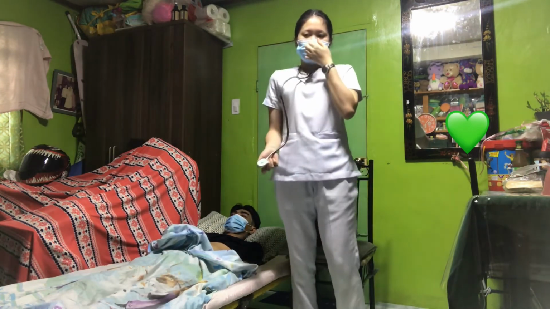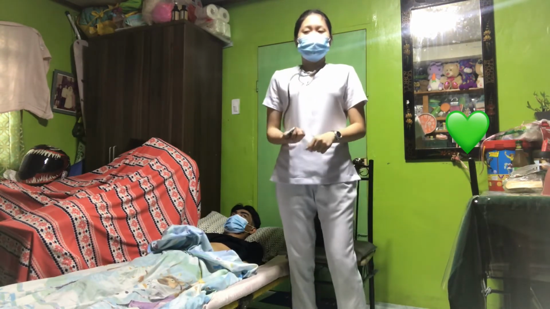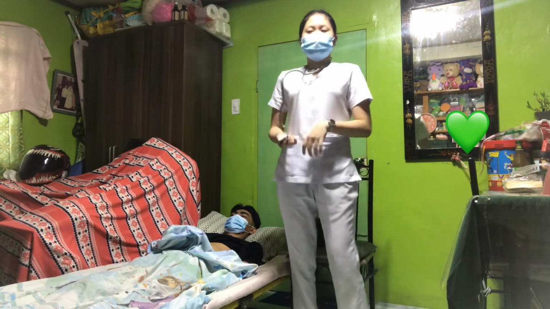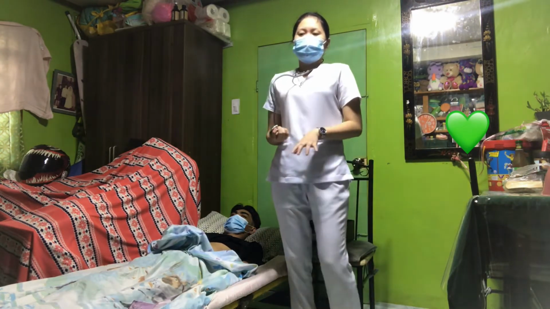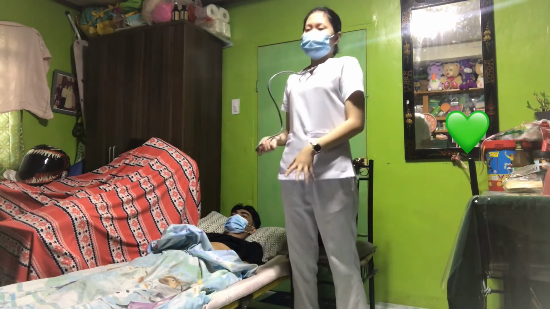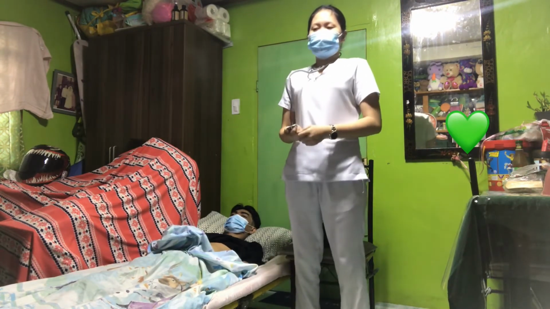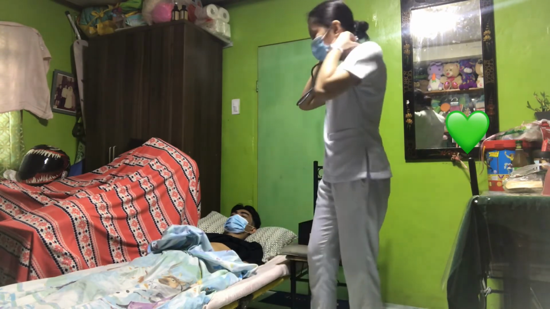Count lub-dub sound as 1 beat. A full minute count provides a more accurate assessment, especially if the heartbeat has an irregular rhythm, and each lub-dub is counted as 1 heartbeat because the 2 heart sounds are produced by closure of the heart valves.